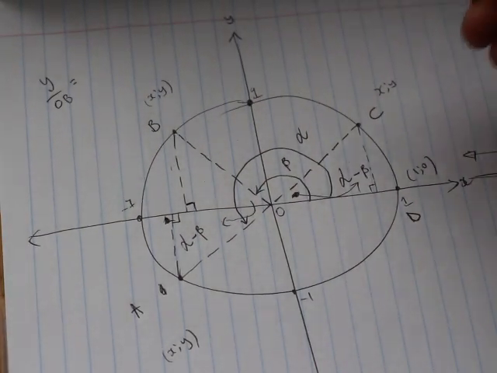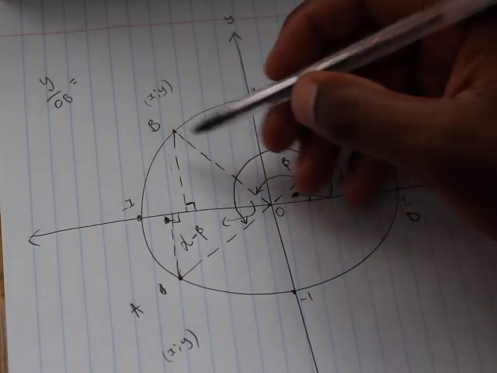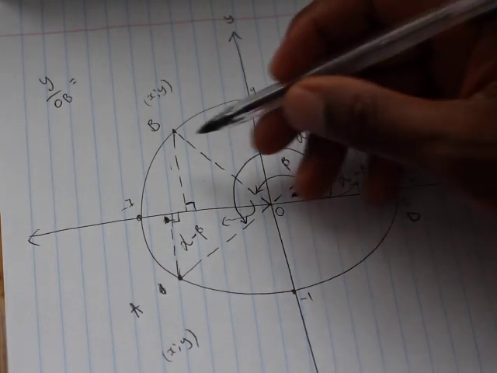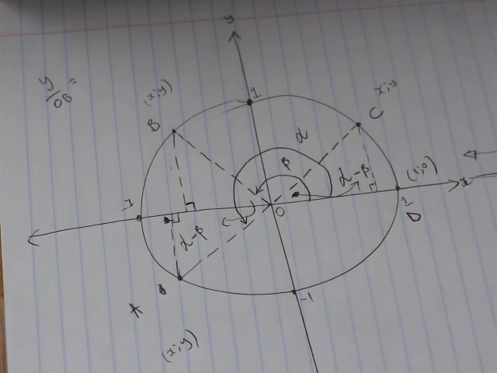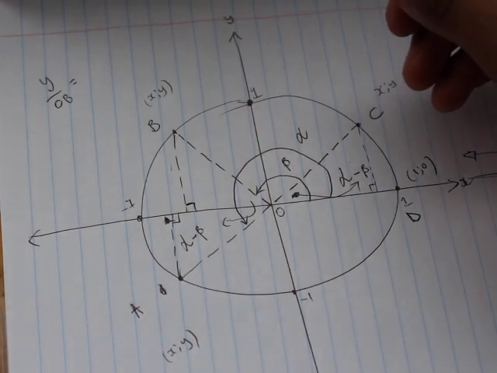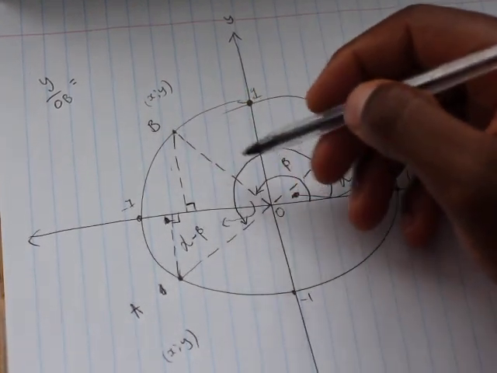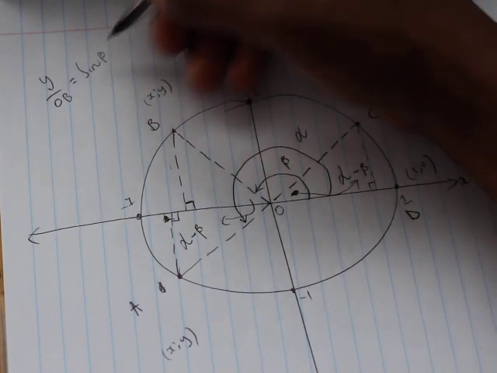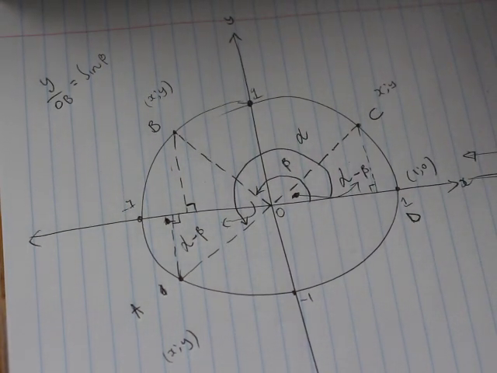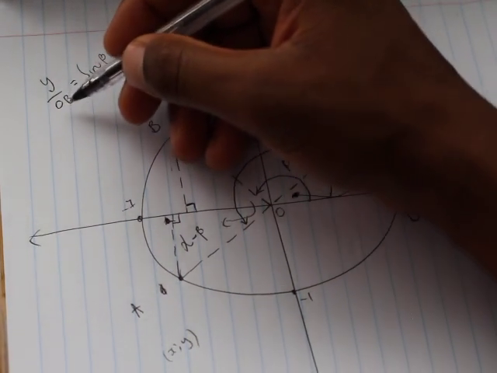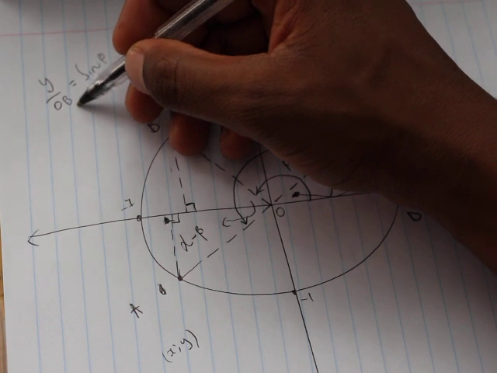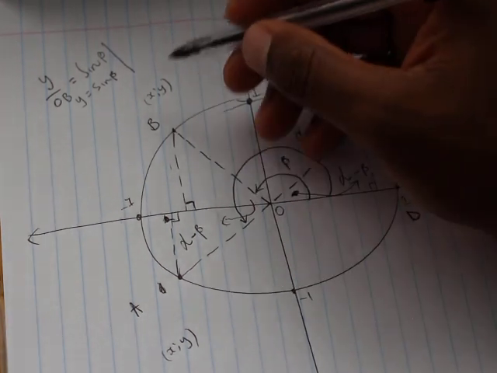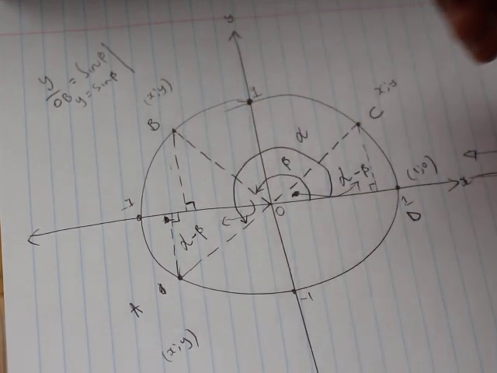And I hope you know what OB is, because OB is from the center of the circle to the circumference of the circle, and we're dealing with a unit circle, so you can already tell the length of OB, OA, and OC. This is a unit circle, so that is self-explanatory. So y over OB, that is opposite over hypotenuse. I hope you said the sine of beta. And because OB is 1, this is just going to become y equals sine beta. So y over there is sine beta.